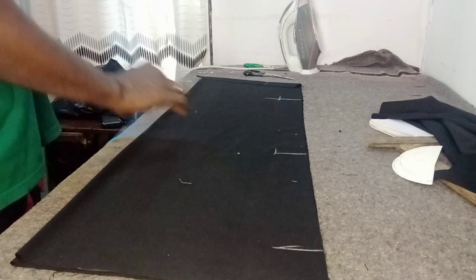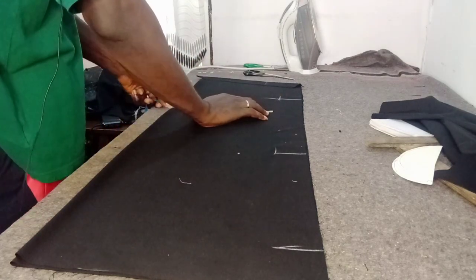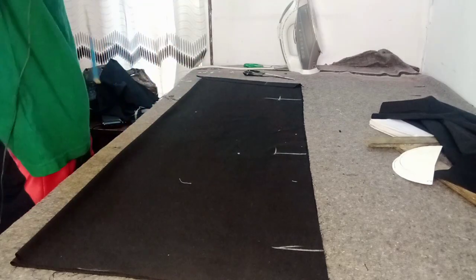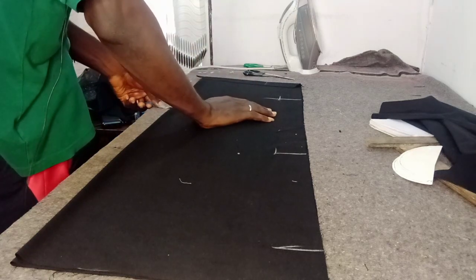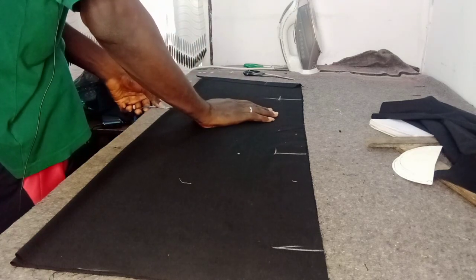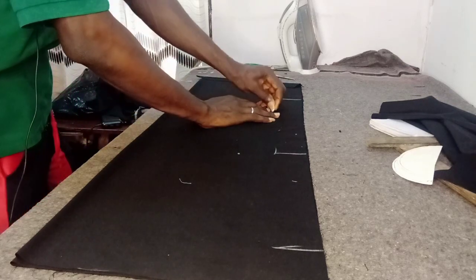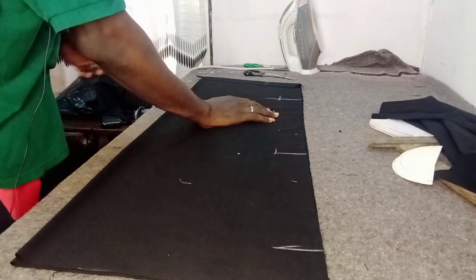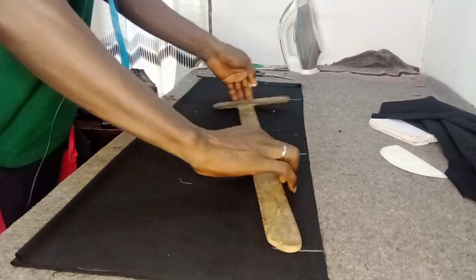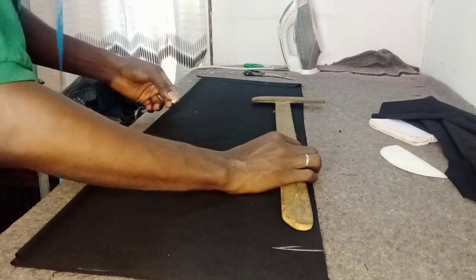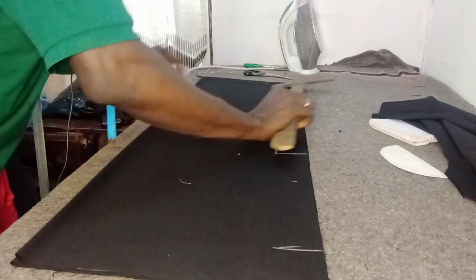Around the slit side now, I'm measuring my hip. My chest and my hip are the same, almost 11 inches, 43 and a half divided by 4. That's my hip. Then my waist is around 10 and a half.